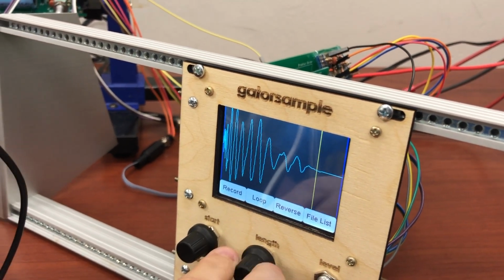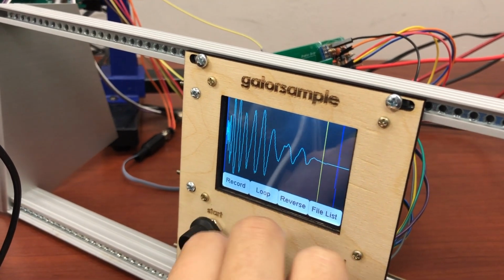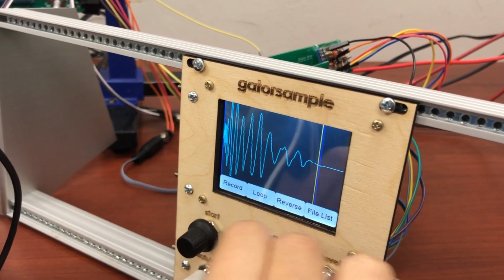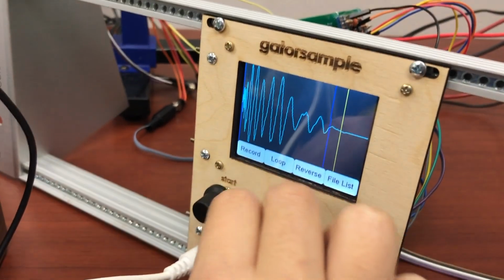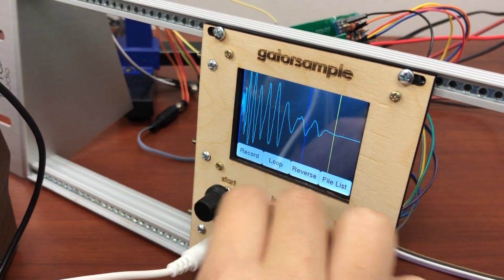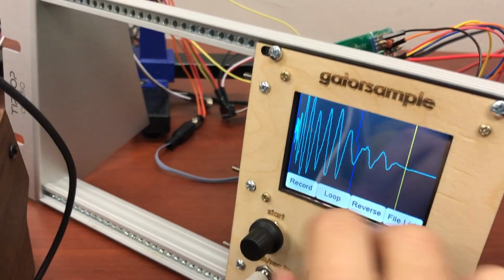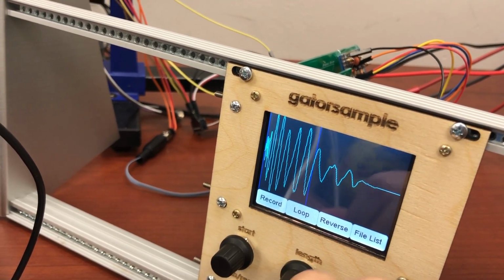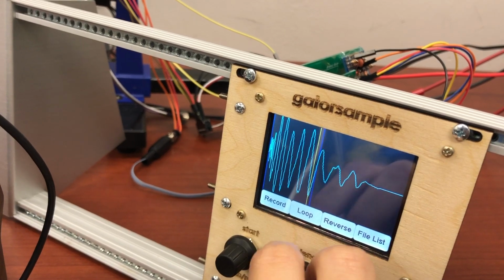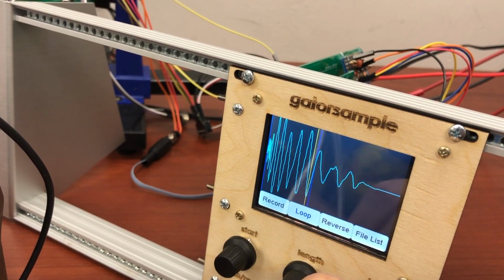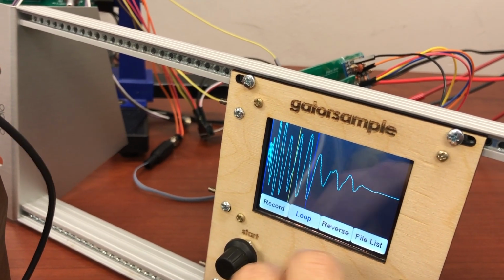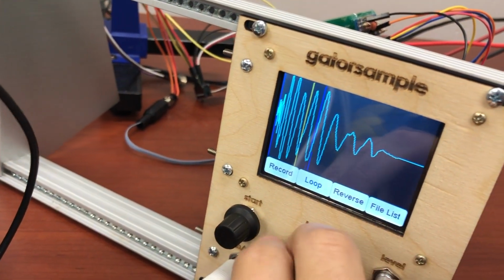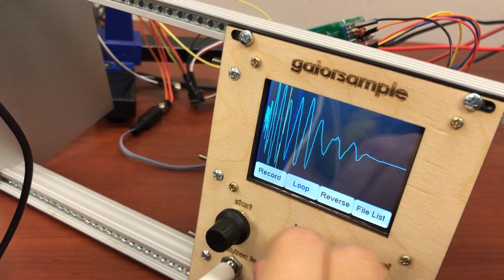So if we were to change the end time, essentially what this is doing is changing the length of the sample that we're going to play back. So instead of playing back the entire sample, we're only going to play part of it. So now it's much shorter than it was before. And if we were to loop that, you can hear. And now you can hear it's getting shorter.